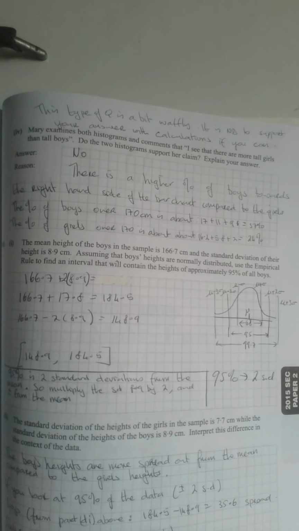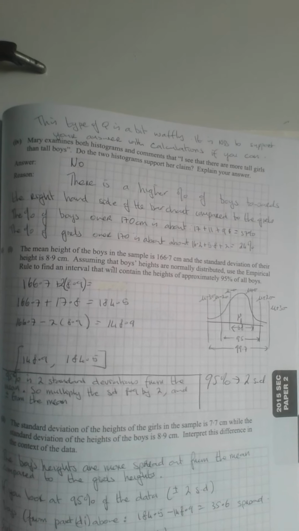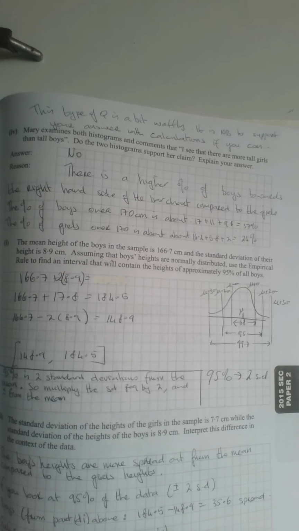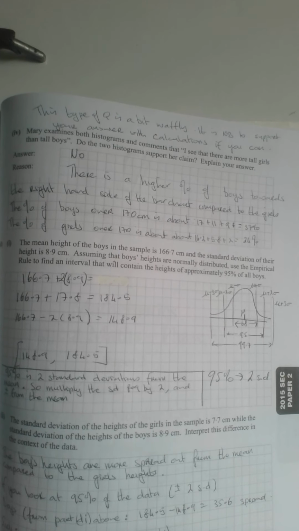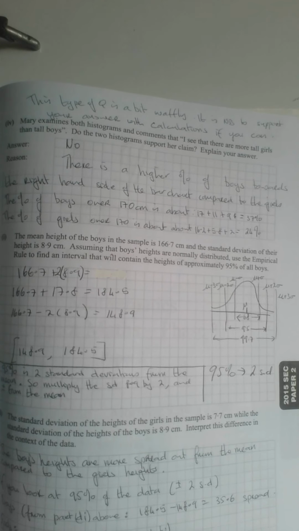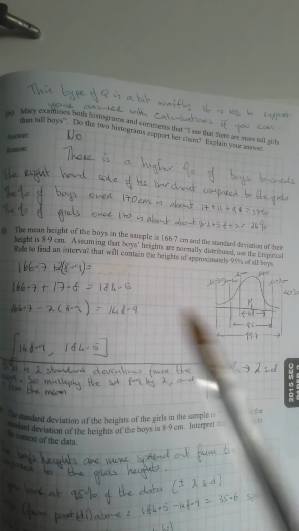Mary examines both histograms and comments that she sees that there are more tall girls than tall boys. Do the two histograms support her claim? I would say no for this one. I find these ones kind of tricky, but I would say no. There is a higher percentage of boys towards the right-hand side of the bar chart compared to the girls.